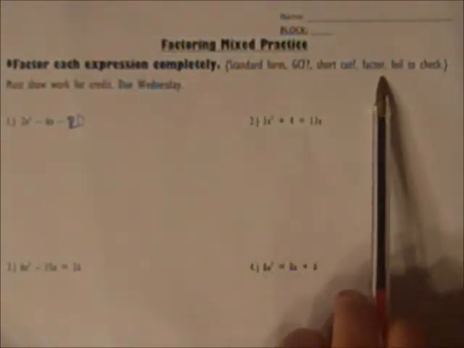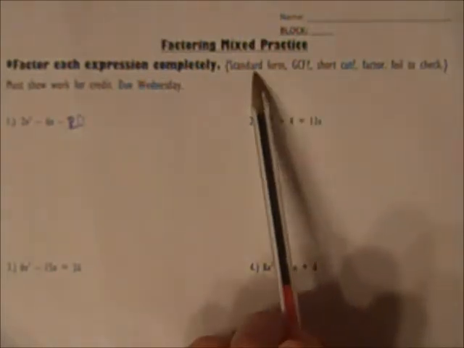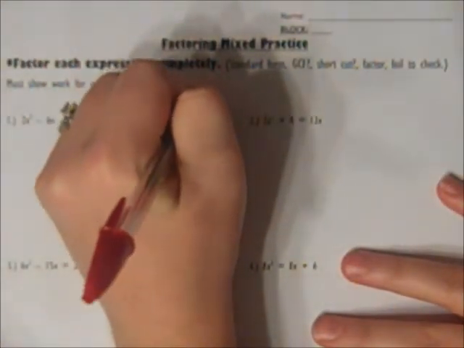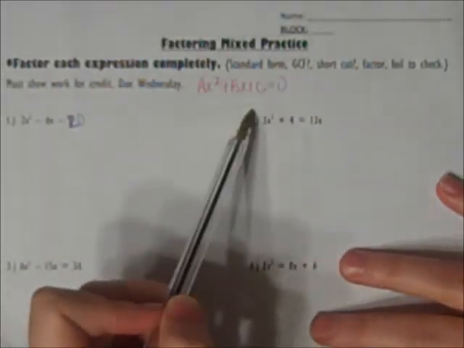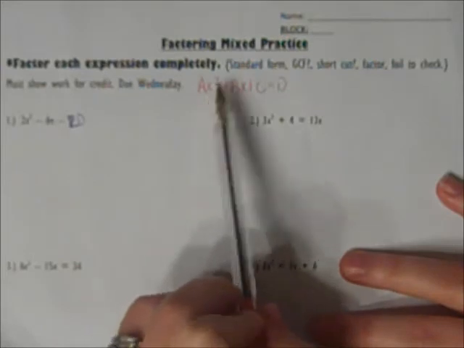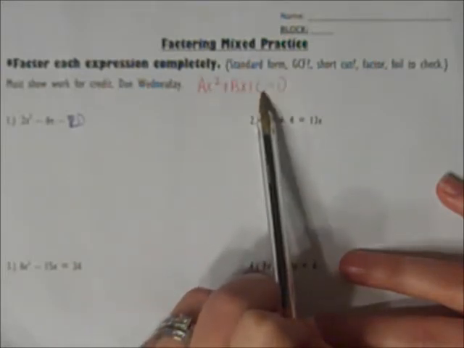Now, this is the order that you should be thinking of doing every factoring problem in. Make sure it's first in standard form. And remember, by standard form, I mean ax squared plus bx plus c is equal to 0. Everything on one side of the equation, and then x squared first, then the x, then the number.